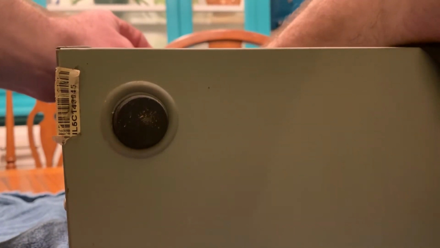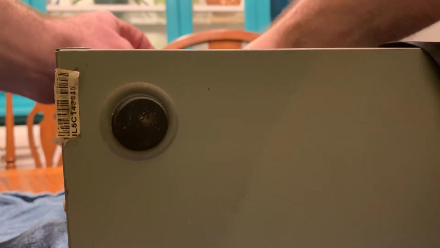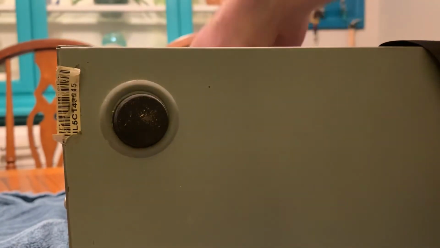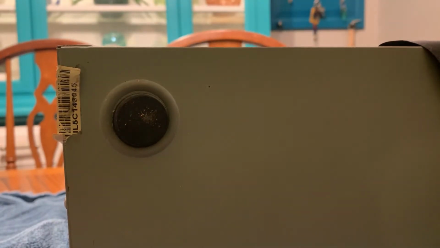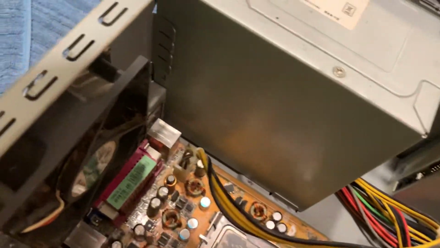Put it on wrong. I think I broke it or something. What does it even screw into? I don't even see anything there. Maybe that's why it's broken. There's nothing to screw it to.